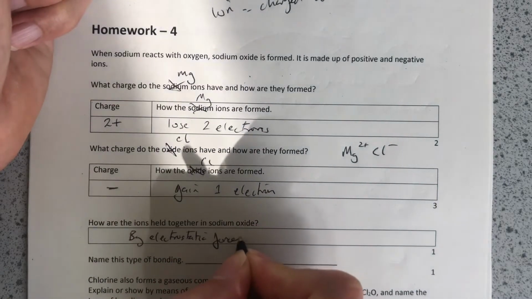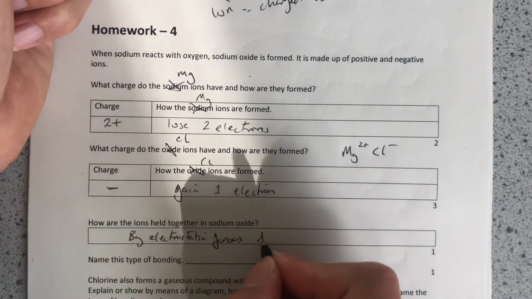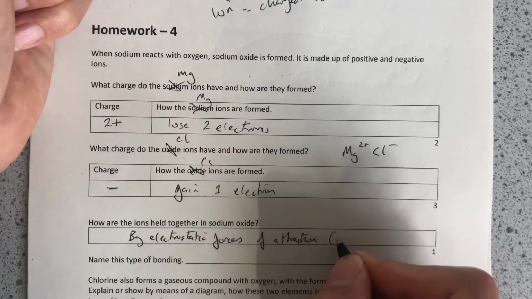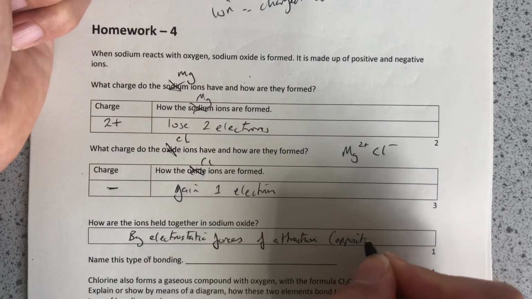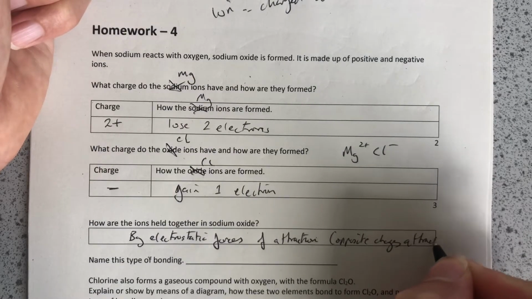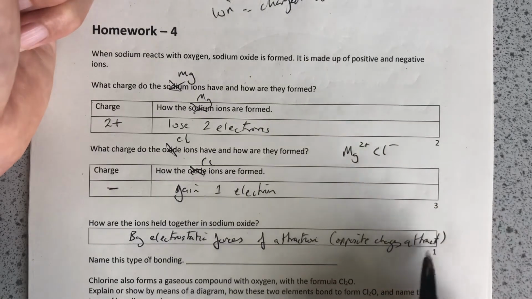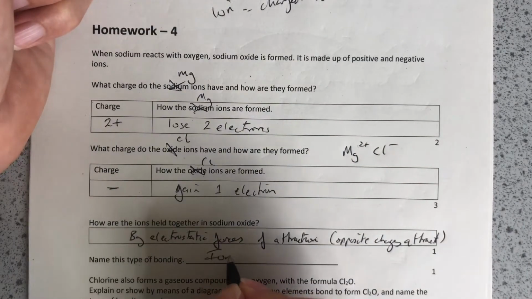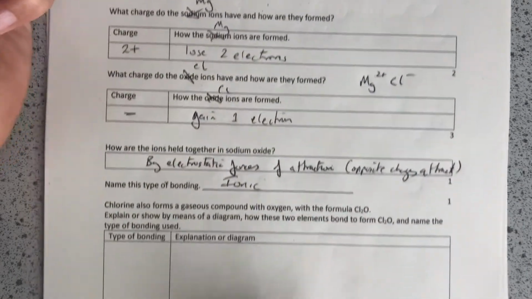If that's a bit of a complex phrase for you, let's say it a bit more simply. The opposite charges attract. Opposites attract. True in life, love, and in chemistry. Opposite charges attract. Name this type of bonding. Well, it's formed from ions, so it's ionic bonding.